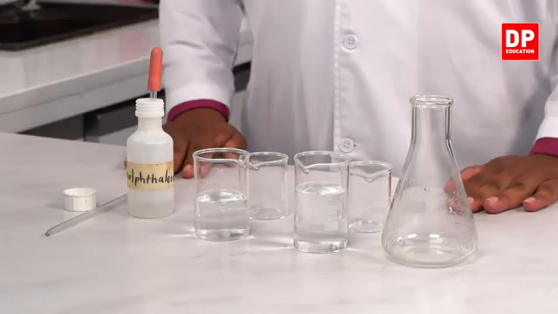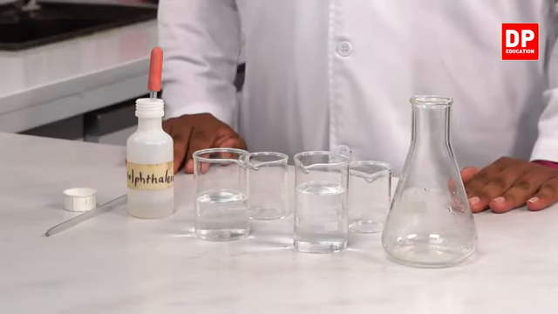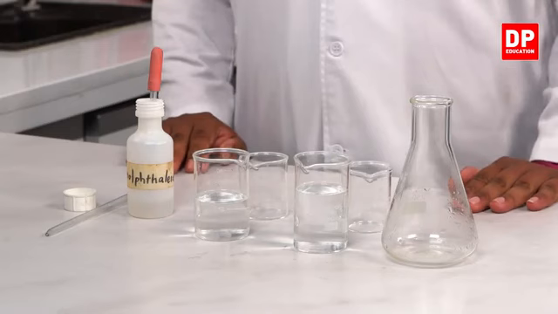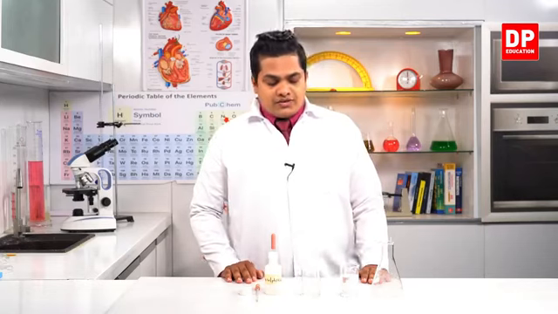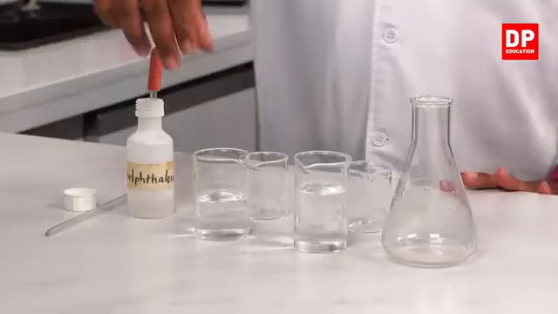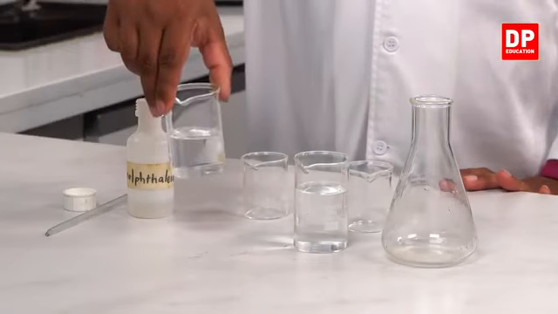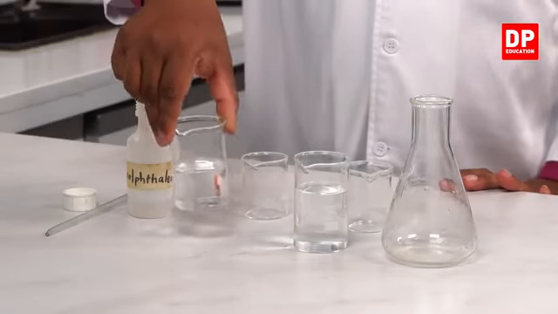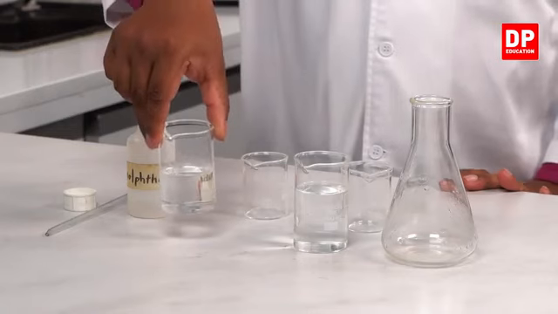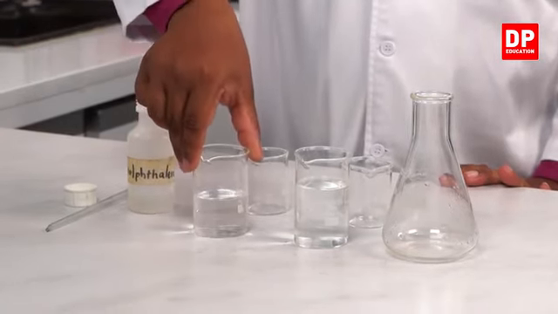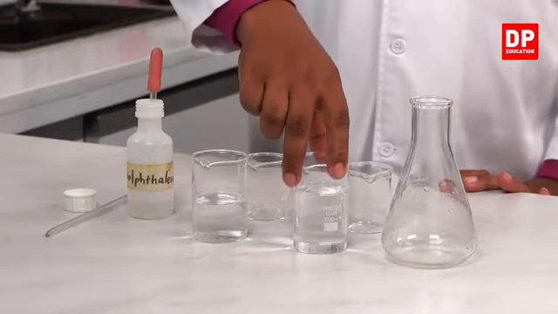So I have these materials with me. We are going to conduct a small experiment to show that the neutralization reaction occurs, or substances get neutralized, when you add an acid to a base. First of all, I'll need some sodium hydroxide solution. Some HCl solution.